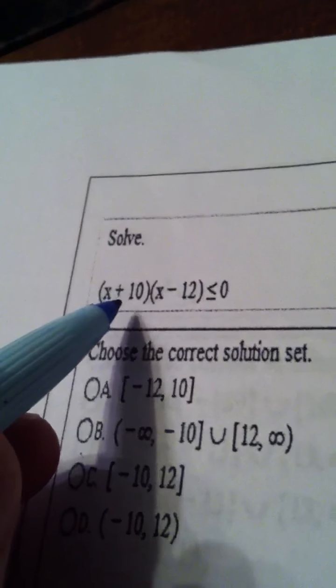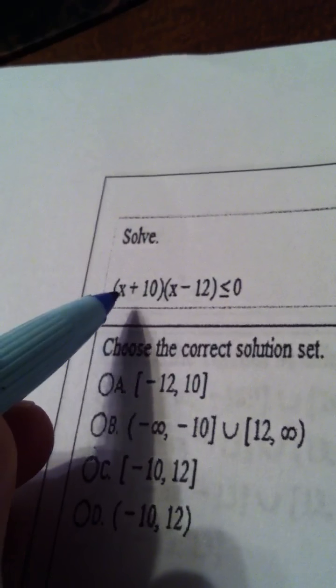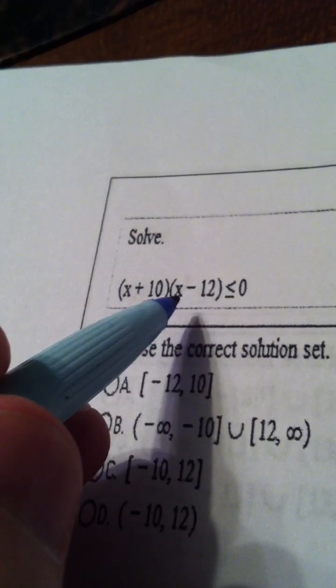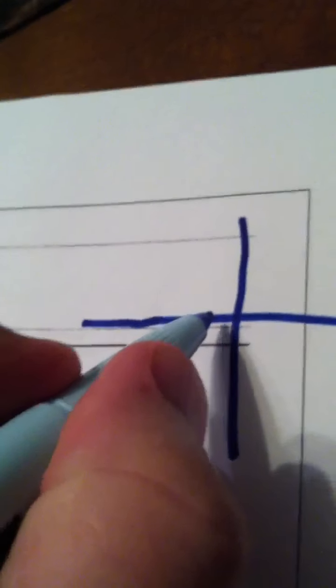Well, look at how nicely it's done for me. What would make this factor 0 would be a negative 10. What would make this factor 0 would be a positive 12. So, if I drew a graph, and again, not perfectly accurate, negative 10 is one of the zeros.